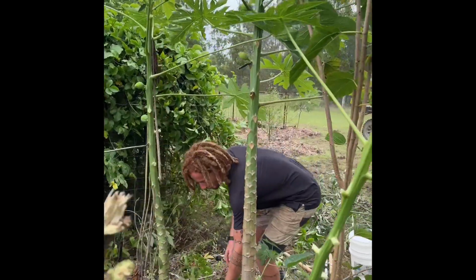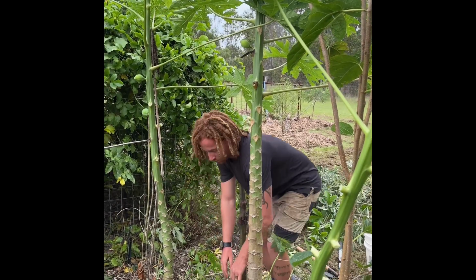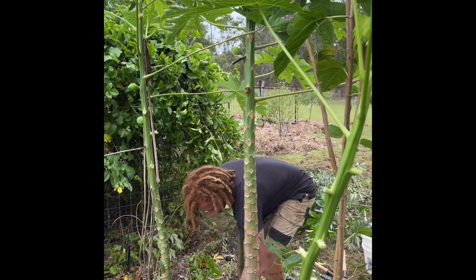What tree is this? Did you plant this one? Yes, I couldn't tell you the name at the moment. I have to check my book.